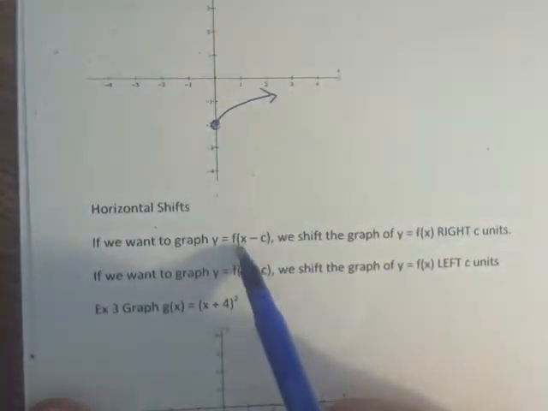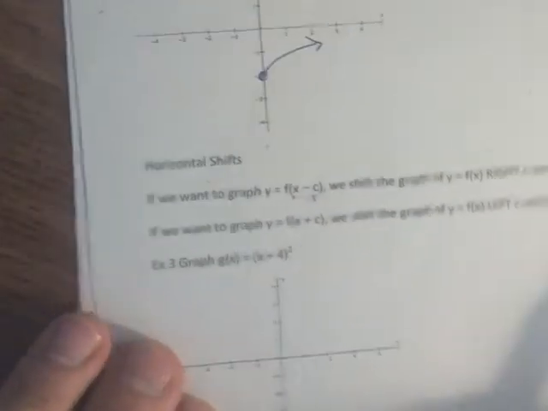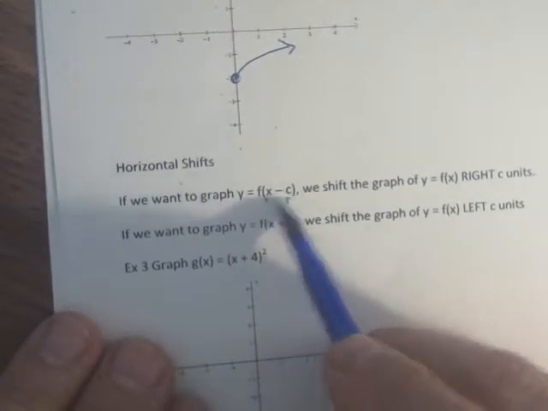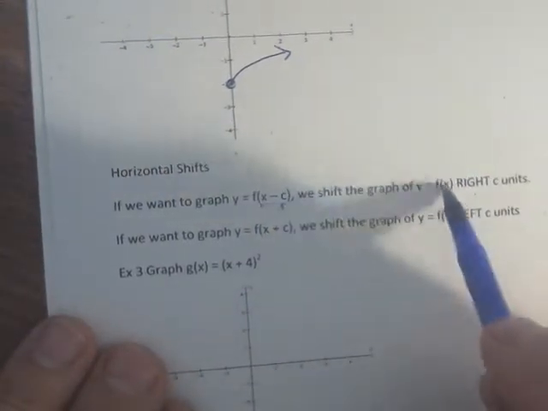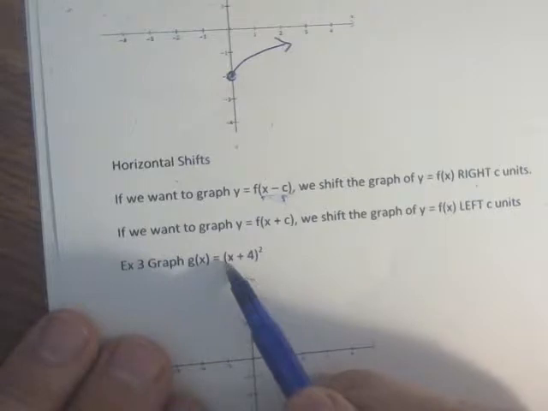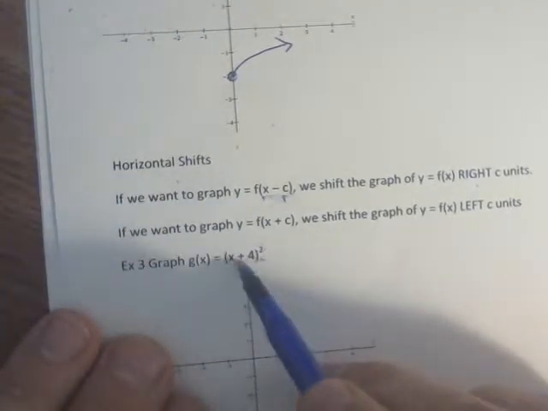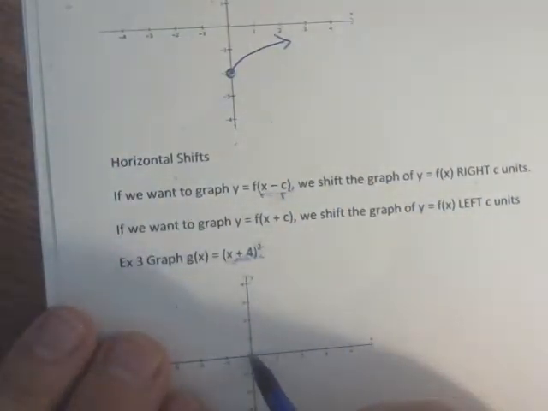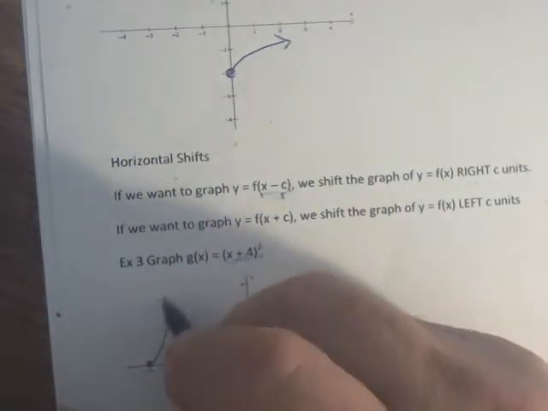Horizontal, you notice the difference, hopefully. The subtraction is inside parentheses. Up here, the addition and subtraction is not. So therefore, when we have something inside a grouping symbol, adding or subtracting, it's horizontal. And you got to remember this, we do opposite the sign. Okay, so right here we have x plus 4 in parentheses squared. Horizontal, because the addition is inside parentheses. So I'm going to take the 0, 0 point and I go opposite the sign and I sketch my U.